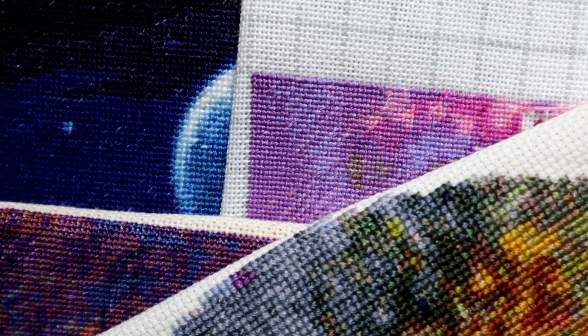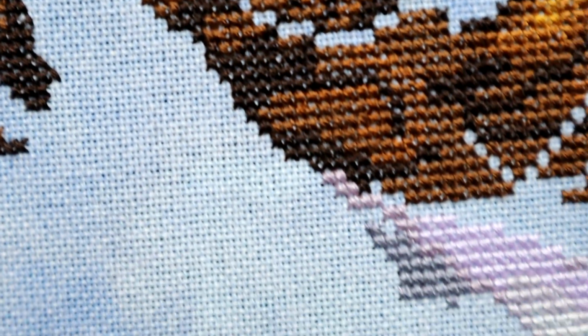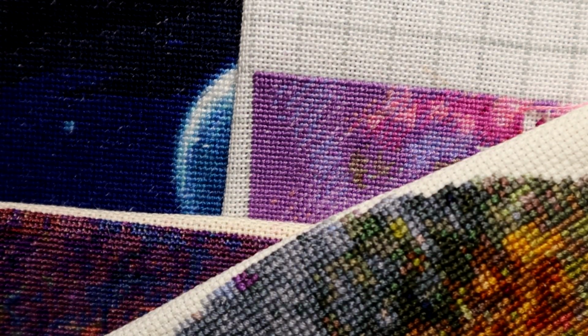So if I show you Andromeda, which is obviously your normal 2 strands over 2 squares. The problem is I can't show you side by side. That's what it looks like. So much easier to see, much bigger squares, much bigger stitches against some of these.